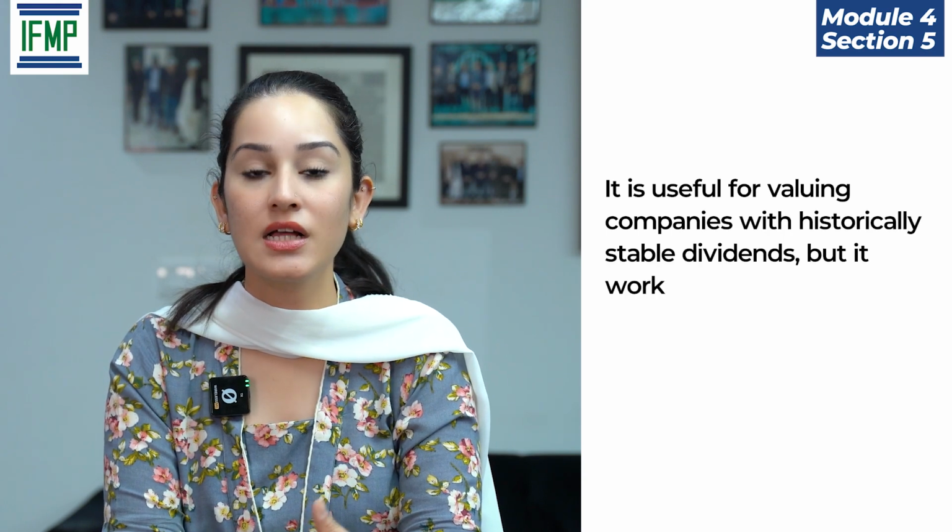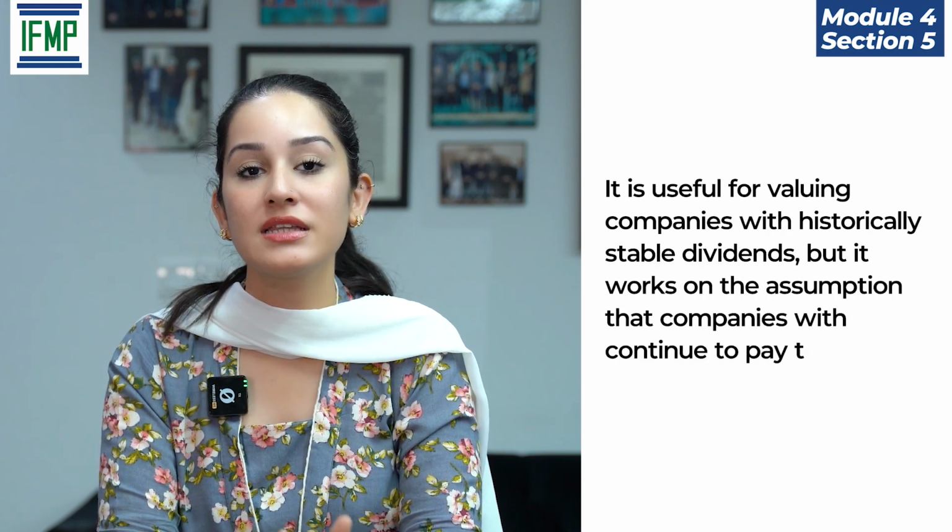The DDM assumes that a stock's value is determined by the expected future cash flows in the form of dividends. The DDM is calculated by estimating the future dividends that a company will pay out and then discounting those dividends back to their present value using a discount rate. It is useful for valuing companies with historically stable dividends, but it assumes that the companies will pay the same dividends in the future.